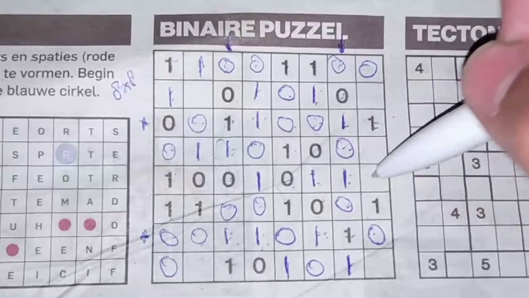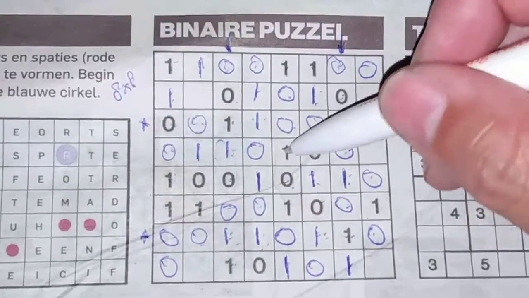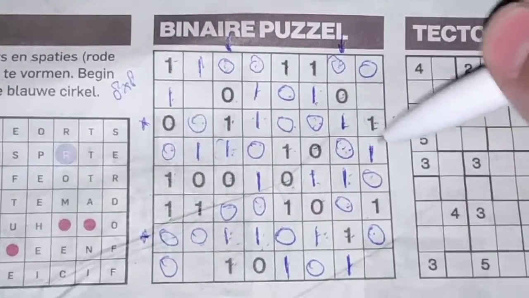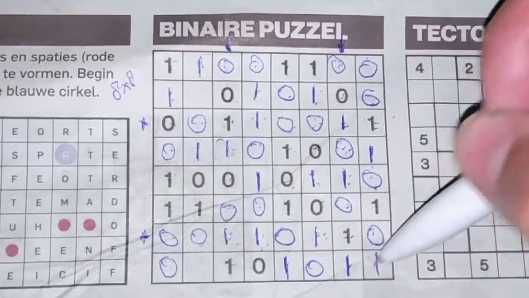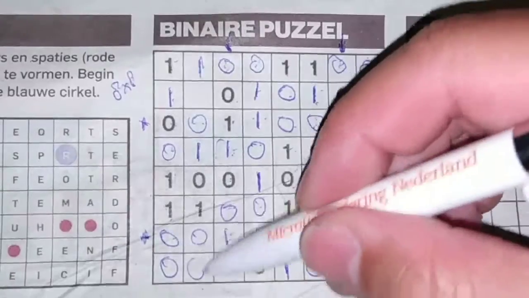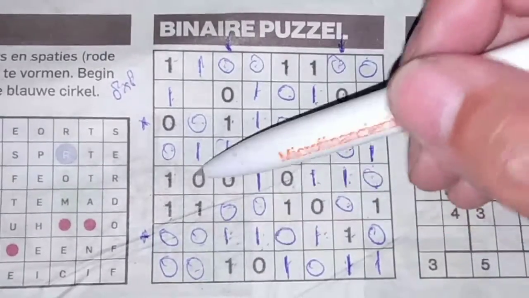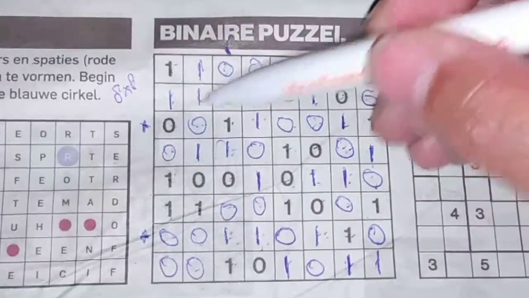Double 1 here, no, there, and O. Double O here, and 1 there, 1. Double 1 here, and O there, and O. 4 O's, so the rest are 1s. 4 1s, so the rest are O's. 1, 2, 3, 4. 4 O's, so the rest are 1s.